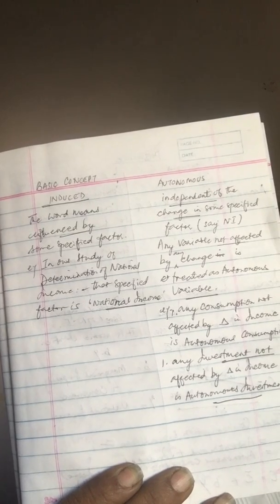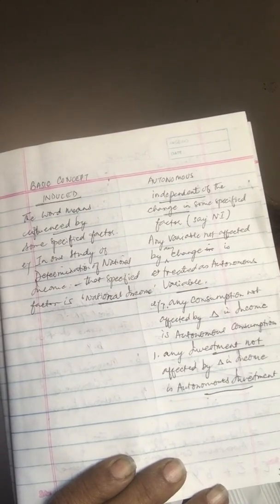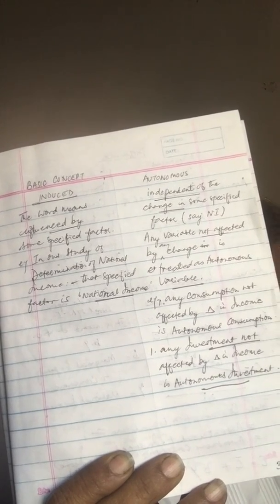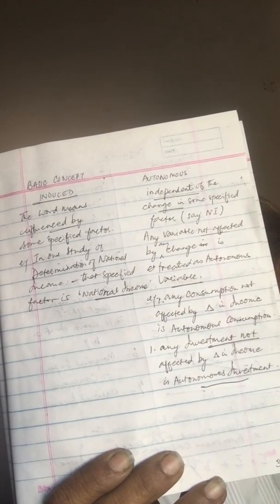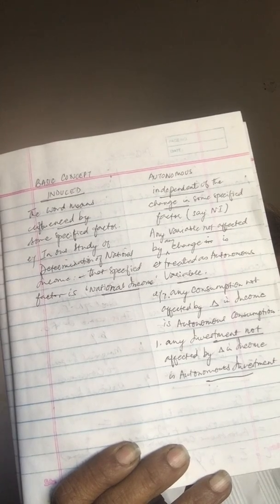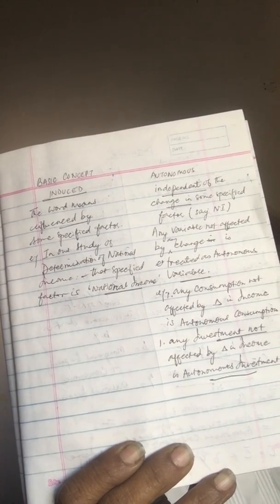So the word autonomous means independent of the change in some specified factor. In the theory of income determination that we are doing right now, the specified factor is national income. So any variable that is not affected by change in income is treated as an autonomous variable. For example, let's take consumption that is not affected by change in income, it is autonomous consumption.